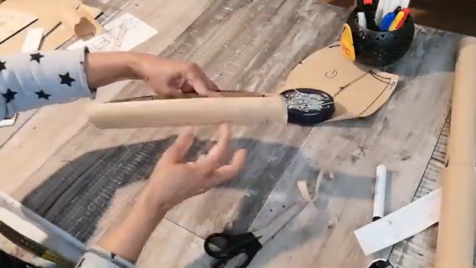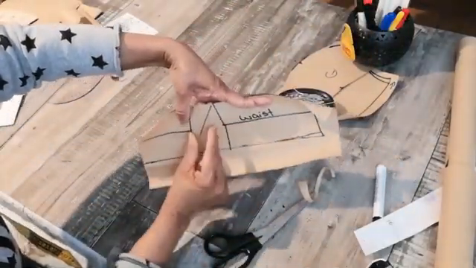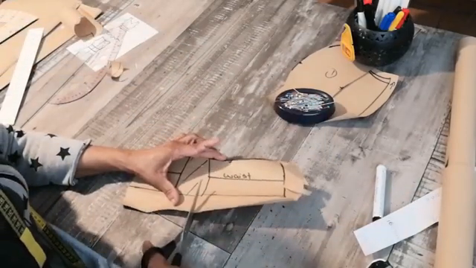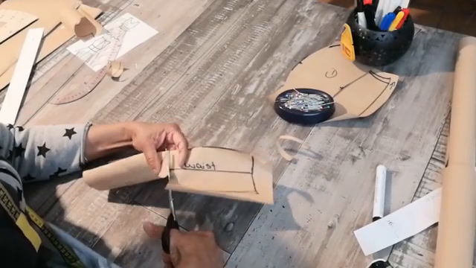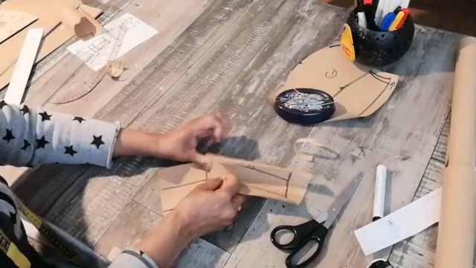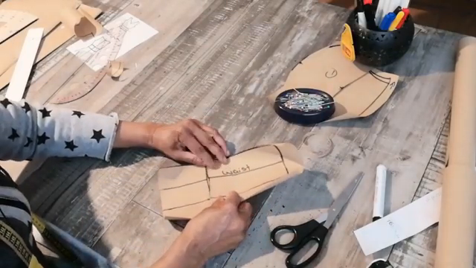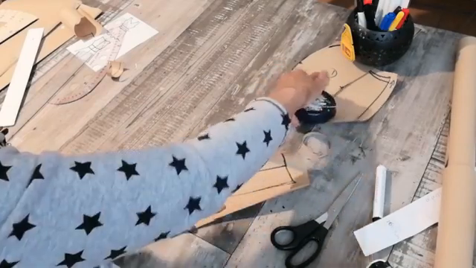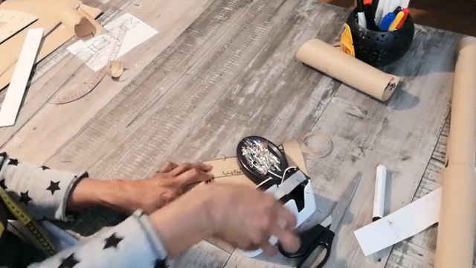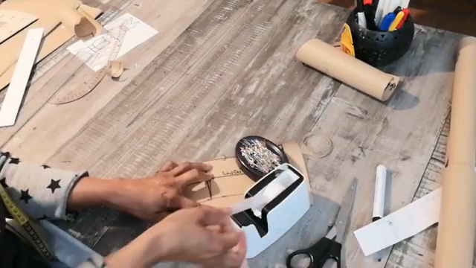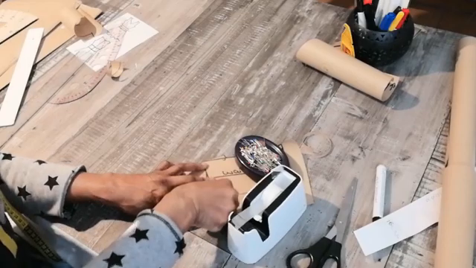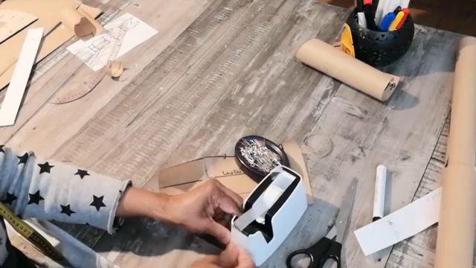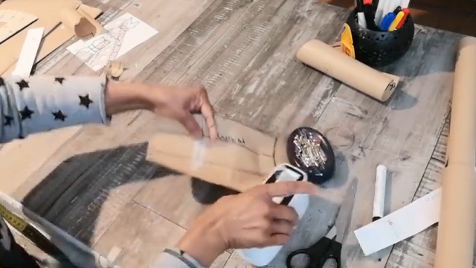So you take this yoke, you are going to remove this dart space. You cut from one line and close your dart. Look.